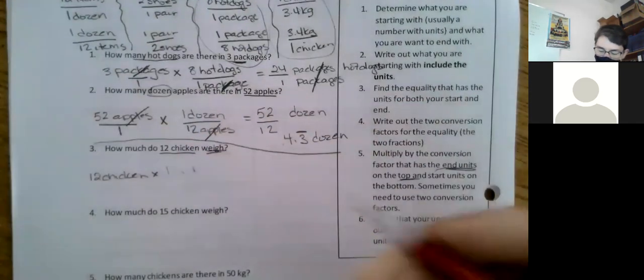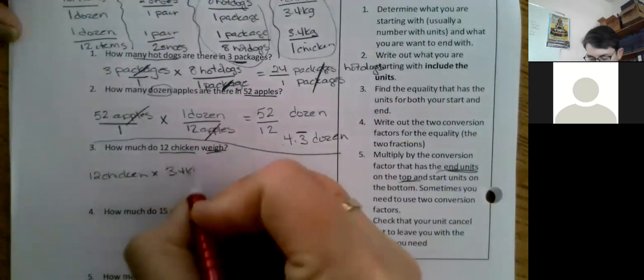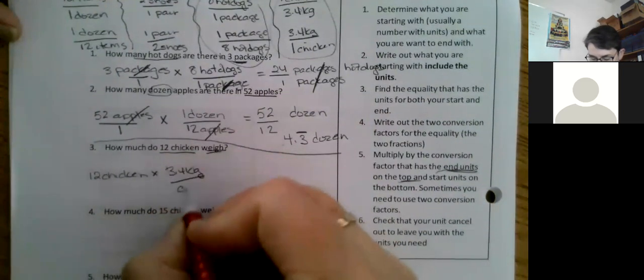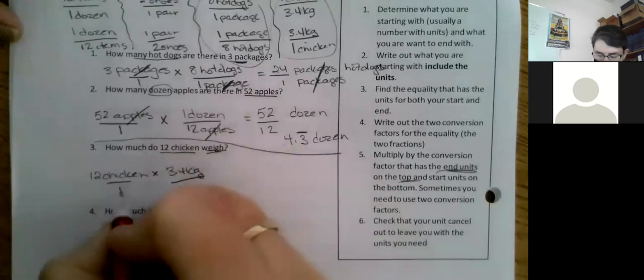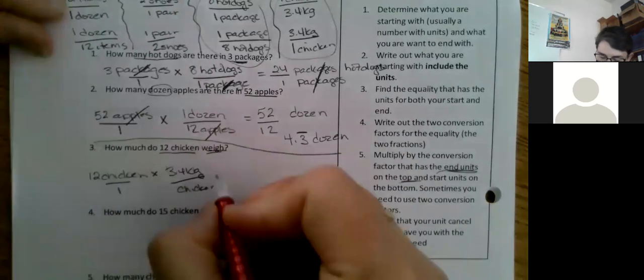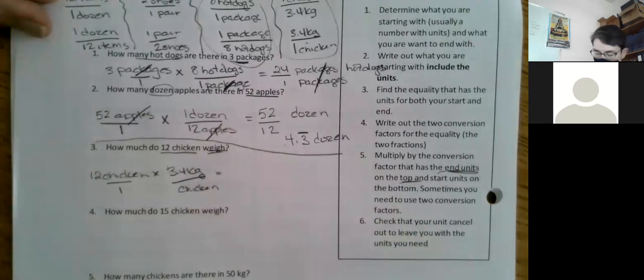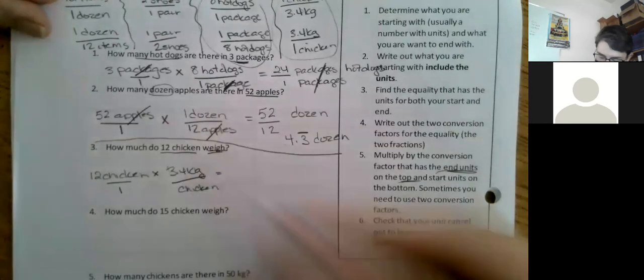So I want to end up in kilograms. So I want 3.4 kilograms per chicken. And I'm going to make that one. You can probably do that as your first step all the time. So then I multiply 12 times 3.4, 40.8.